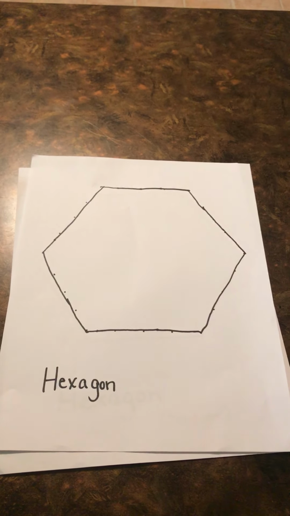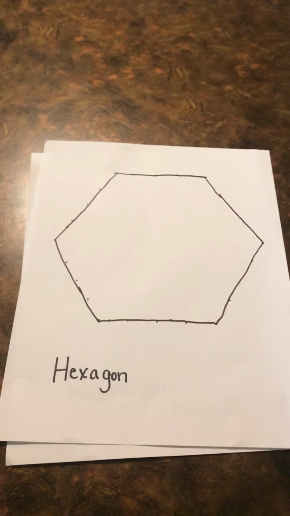So that will be all for today. We focused on our math. We did one-to-one math correspondence. We did patterns. We did numbering objects. We traced our hexagon, and we did number recognition. So today was all about math.